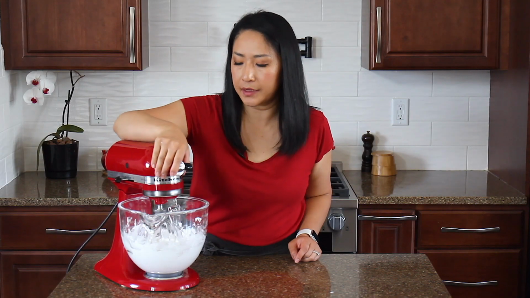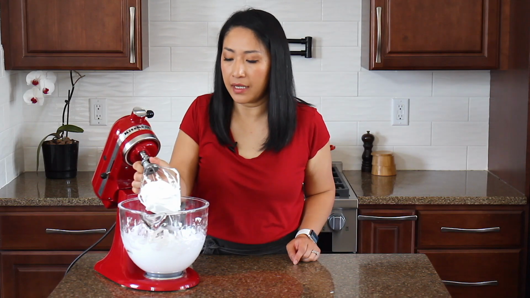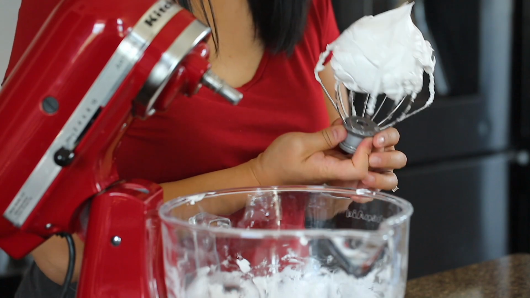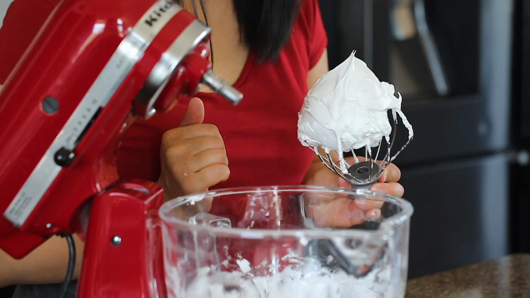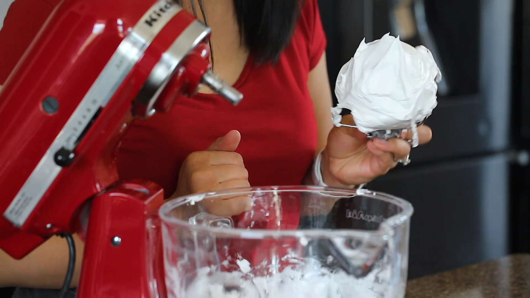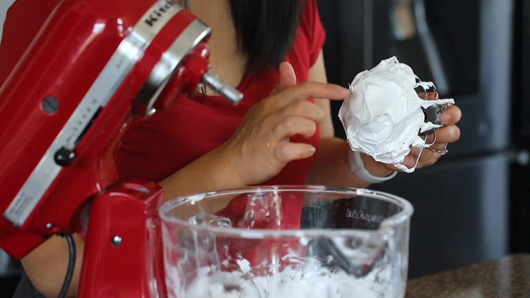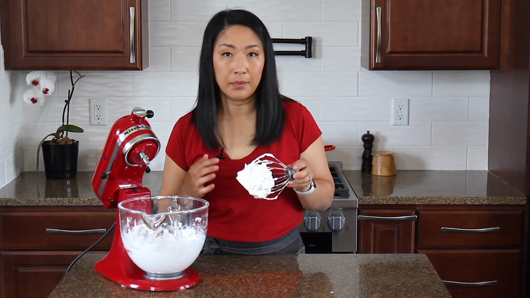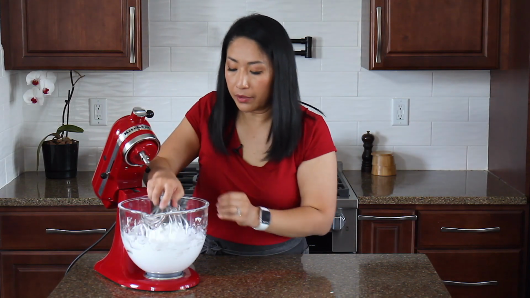So my meringue should be pretty much ready. Let's check it out. Yep, I love when the meringue balls up in the middle of the whisk like so. And as you can see, it has nice and pointy ends, exactly how you would like to see. And I also noticed here the ridges are nice and sharp. And these are the good signs that the meringue is perfect for my macarons or for meringue cookies.